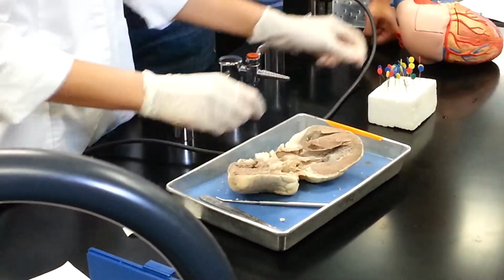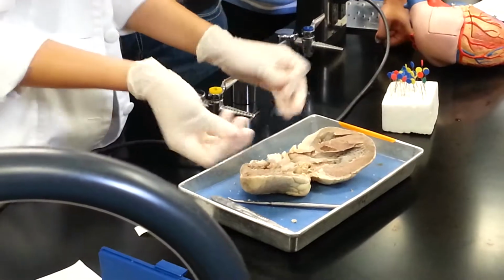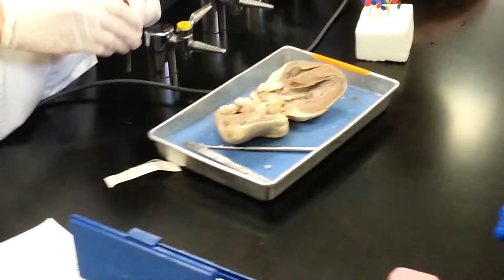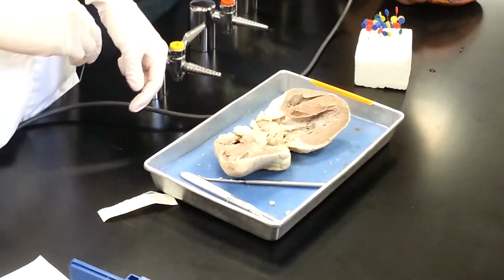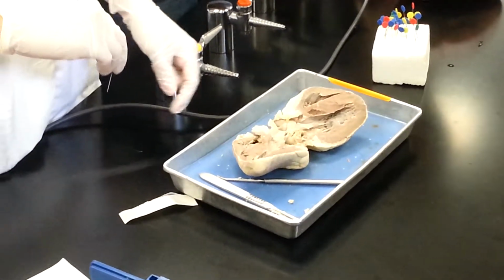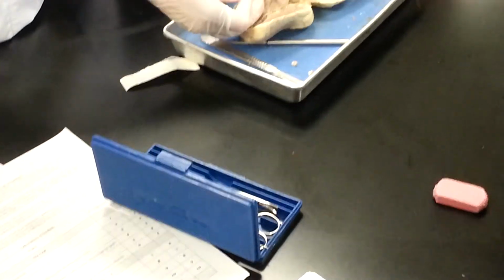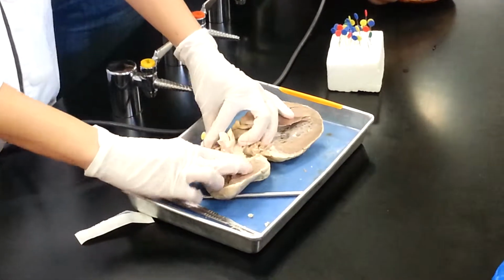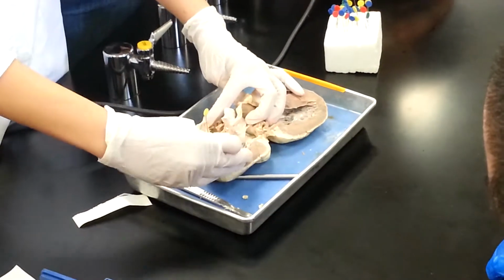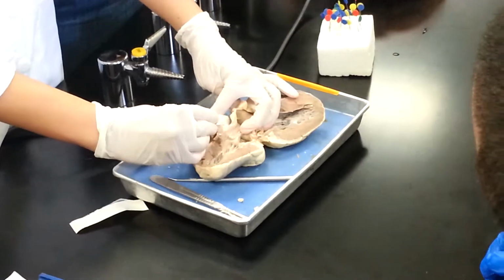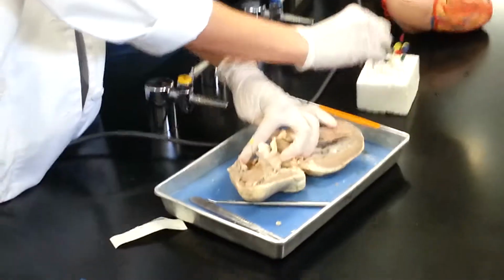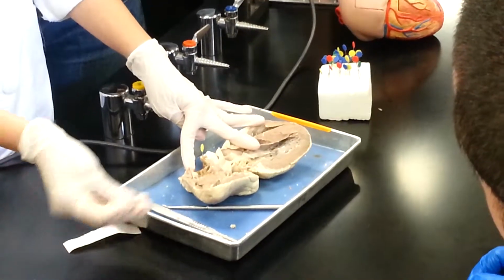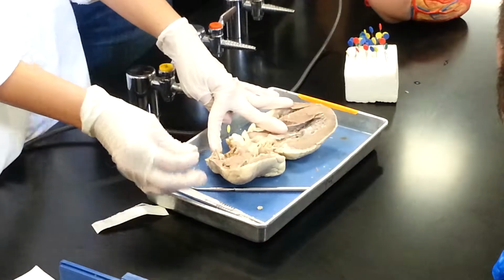All right, so here's a few ways that we could ask different questions. What valve is that at the yellow? Bicuspid valve, also known as mitral. Okay. What valve is this? Tricuspid. Okay, what structure is at the yellow? Pectinate muscle, because it's in the upper portion of the heart.